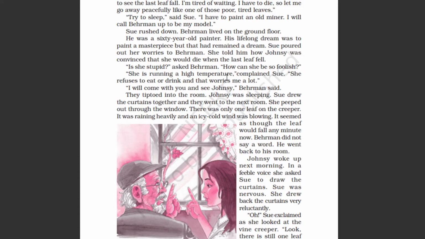She is running a high temperature, complained Sue. She refuses to eat or drink, and that worries me a lot. Means now Sue told Berman that she is having a high temperature and she doesn't want to eat or drink anything, and that is worrying her a lot. I will come with you and see Johnsy. Berman said that he will come with Sue and he will see Johnsy.